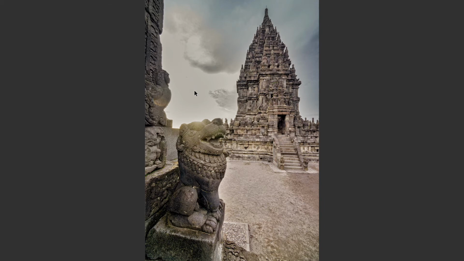And I think I do still have the raw files. I could probably go back and re-edit this, but I also did a lot of cleanup on everything down here. I did a lot of cloning just to take some people out that were standing here on the steps. So after I got done cleaning it up, I realized, wow, this sky is really pushed too far.